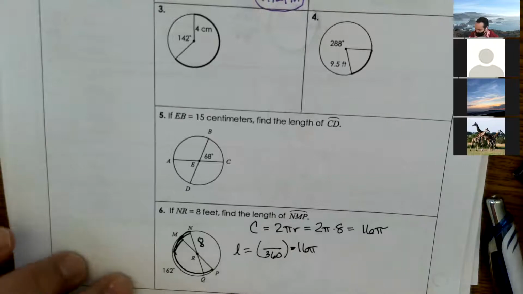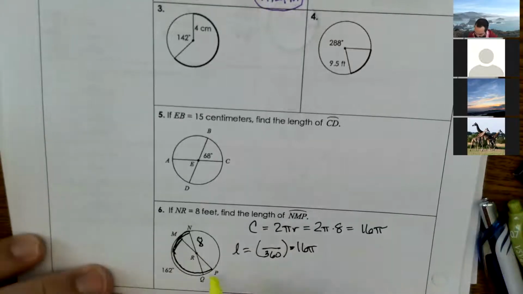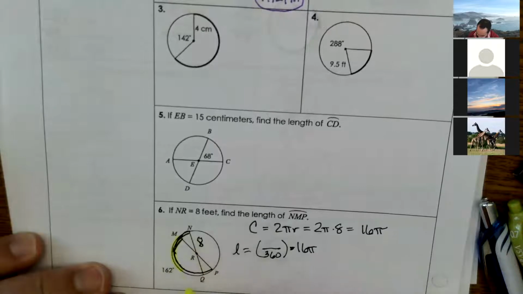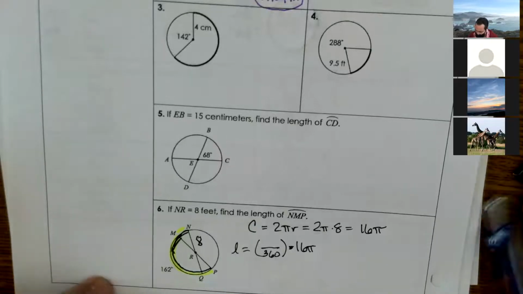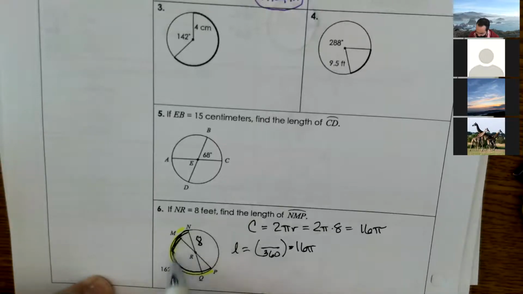Well, I can see that PM is 180. But how do I find MN to add on to it? Good. Because this 162 is part of NQ, and the remaining part is MN.